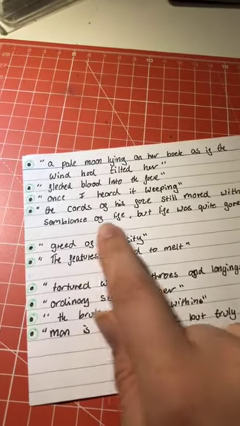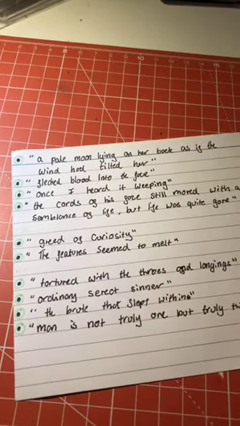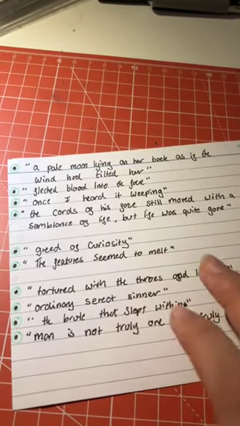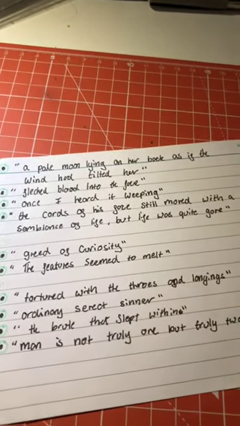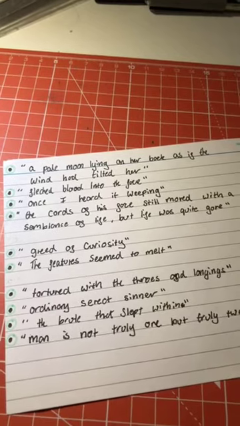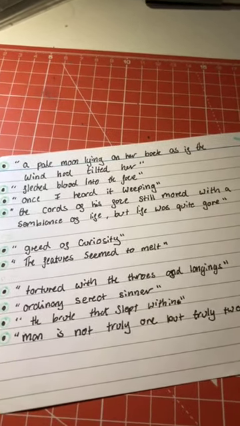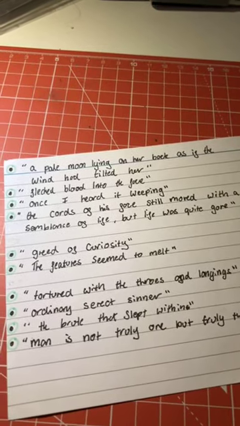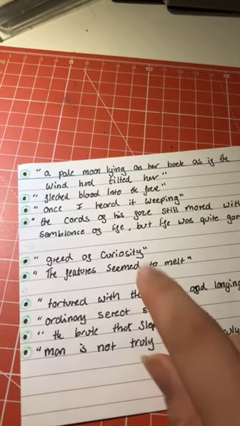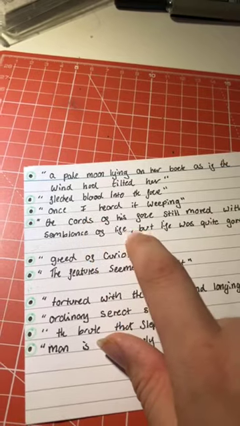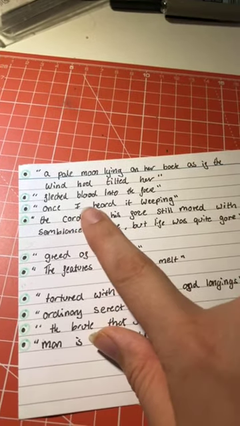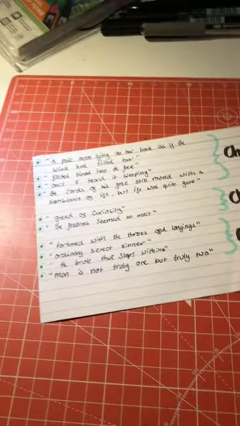The whole idea of the "semblance of life, but life was quite gone": so he still looks alive, he's still being controlled, but he's no longer alive. That whole idea is very creepy, very gothic, and you can talk about that loads. The really one to pick up here is "the chords of his face", though, because you get that great metaphor. Of course, then we move on to chapter 9, and this is Dr.